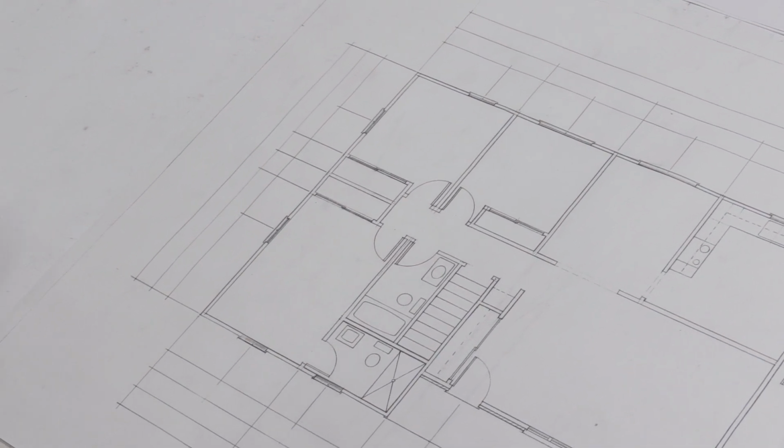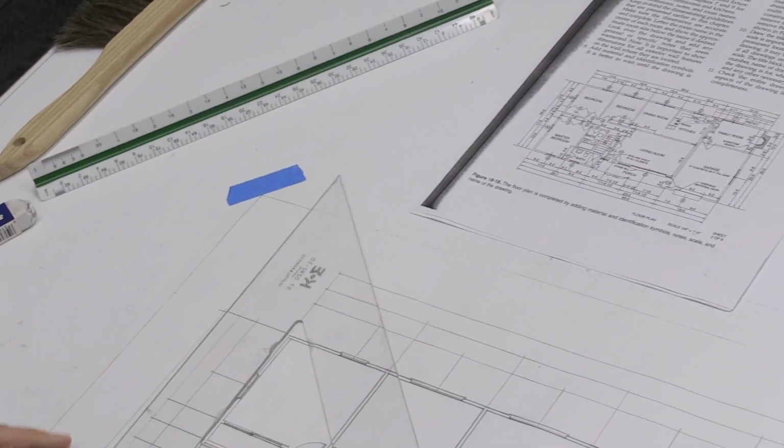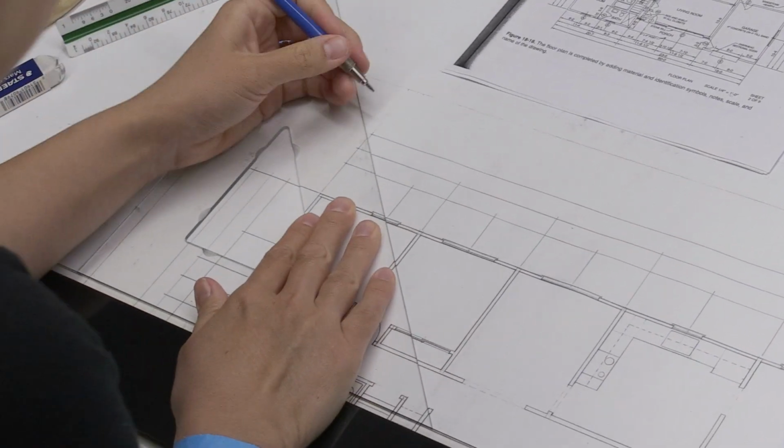Okay, and now I'm gonna do my tick marks. I'm gonna sharpen the pencil really quickly.